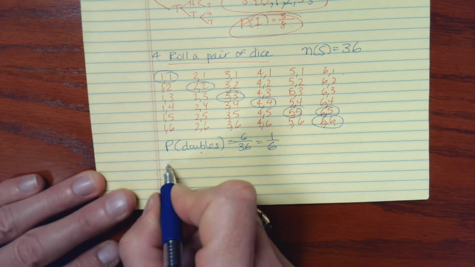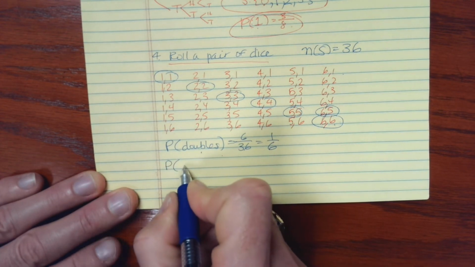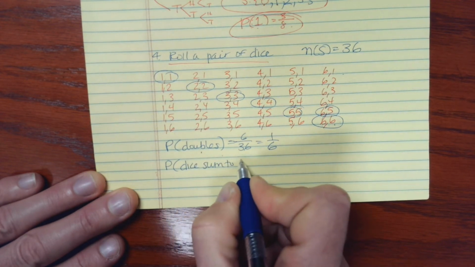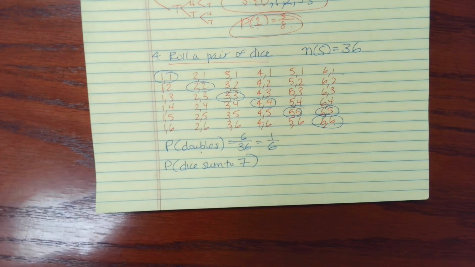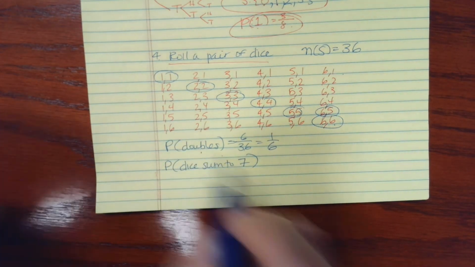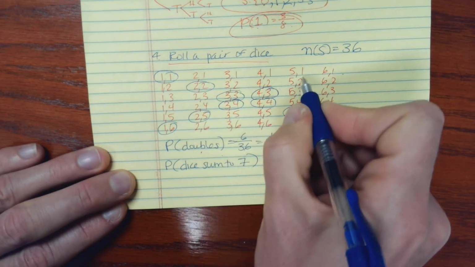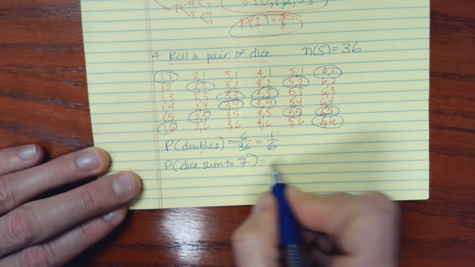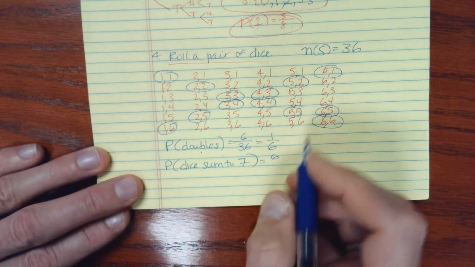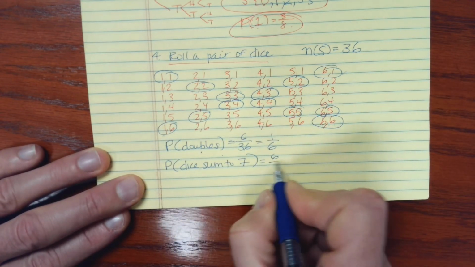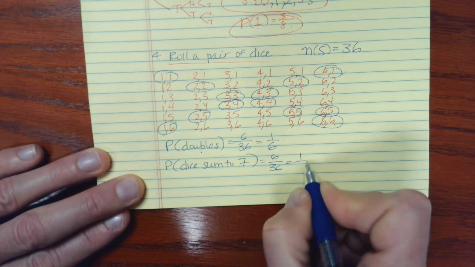What if I wanted to know the probability that the dice sum to 7? Well, those actually are on the other diagonal. And there are 6 of those pairs that sum to 7. Those are all equally likely. That's 6 out of 36. And again, that equals 1/6.